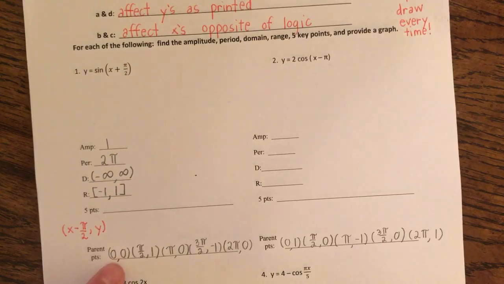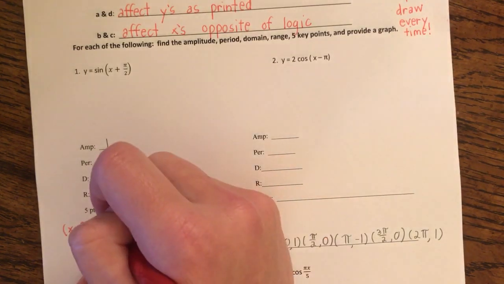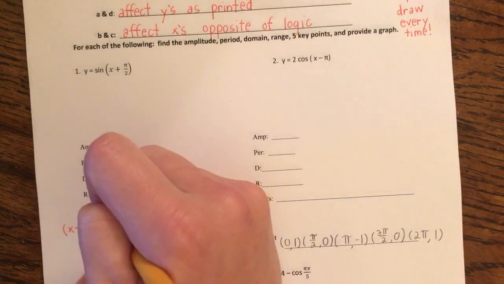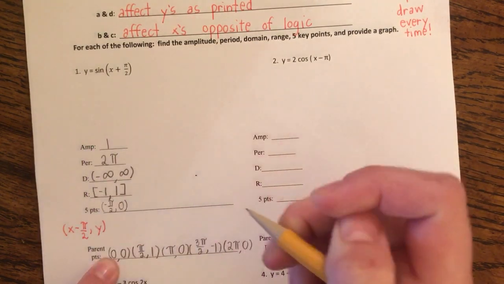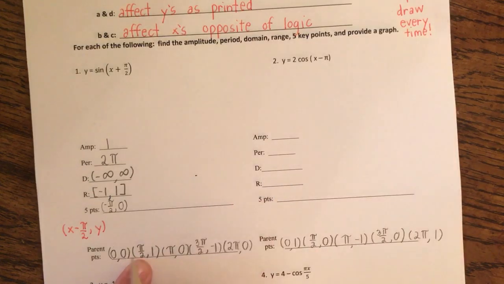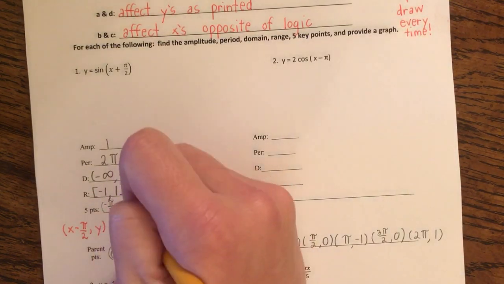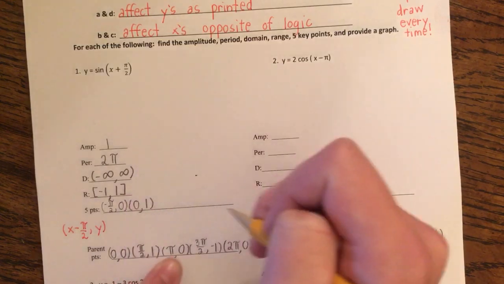So let's start getting these points. First point, (0, 0). If I take that x value and subtract pi over 2, of course it would be negative pi over 2. My y value stays the same at 0.